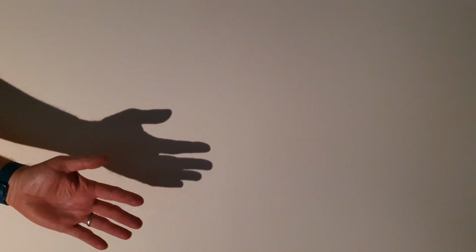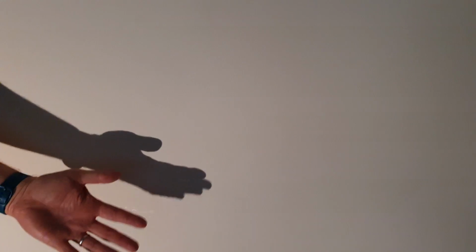Another important phenomenon that we can see that only happens because light travels in straight lines are shadows. And you're all familiar with shadows. But not all shadows are the same. This shadow, you can clearly see is a shadow of my hand. Well, it's very dark. It's much darker than the surrounding wall.